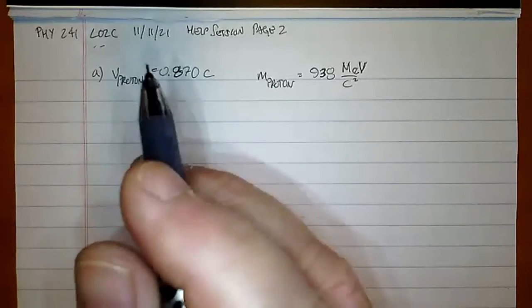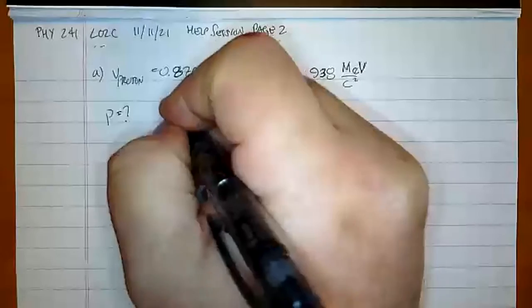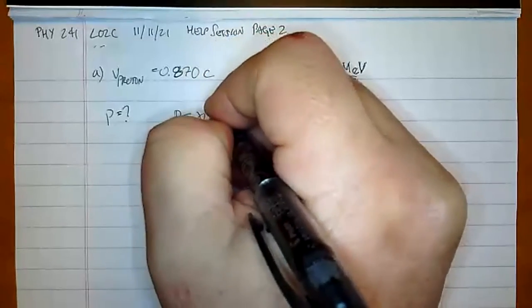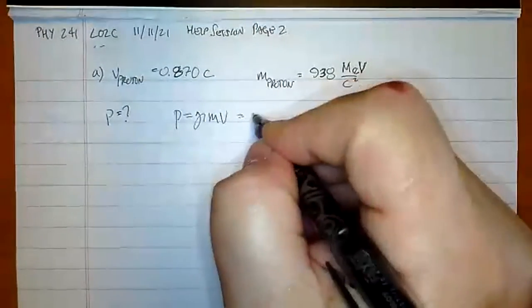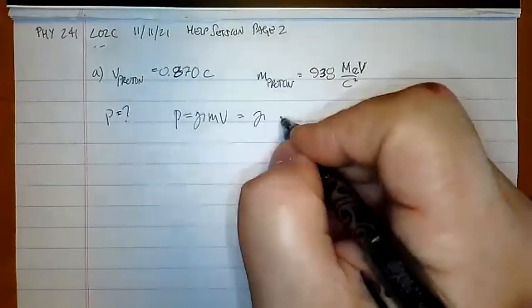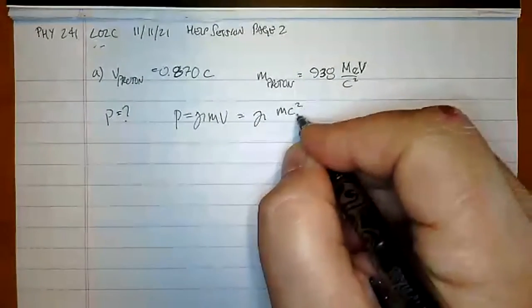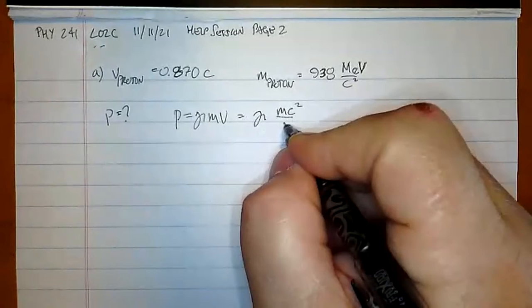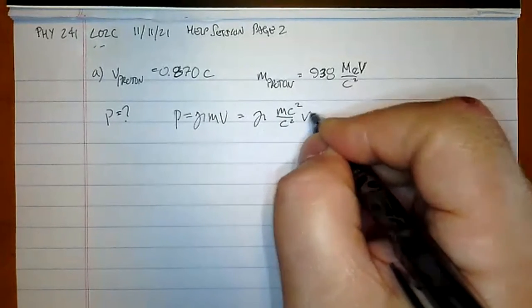P is equal to gamma mv, and of course you could say this is the same thing as gamma times mc squared over c squared times v.